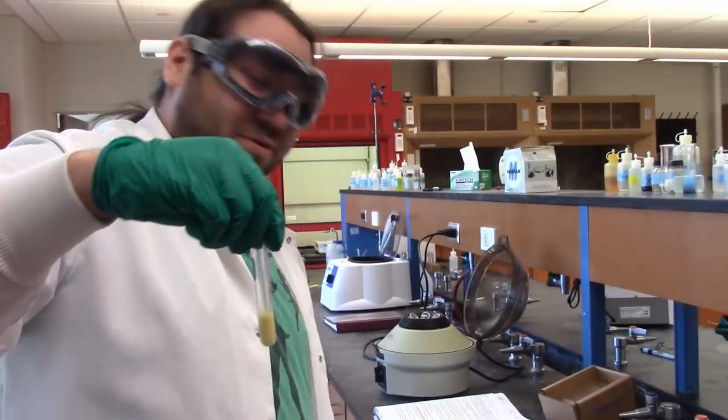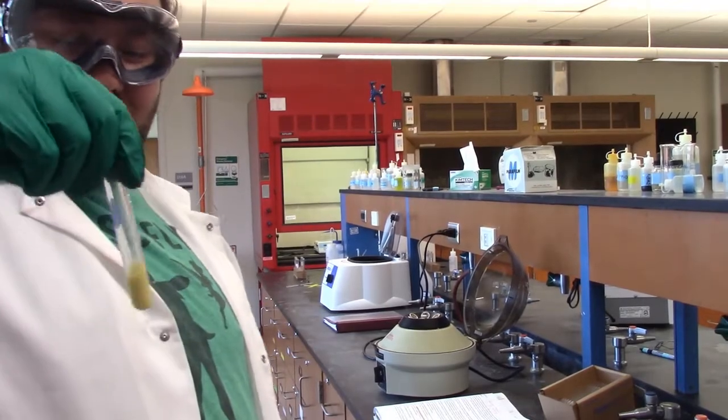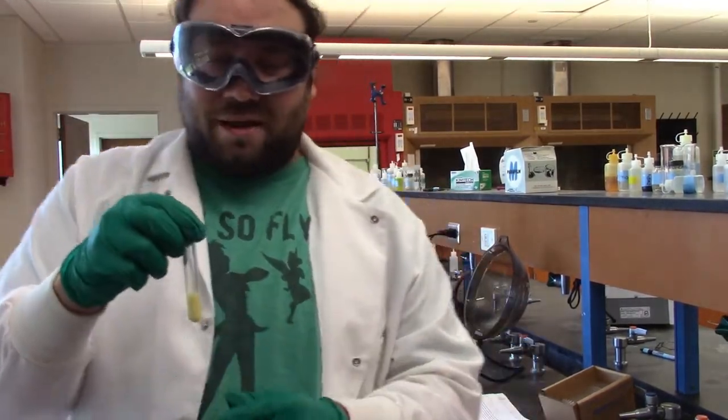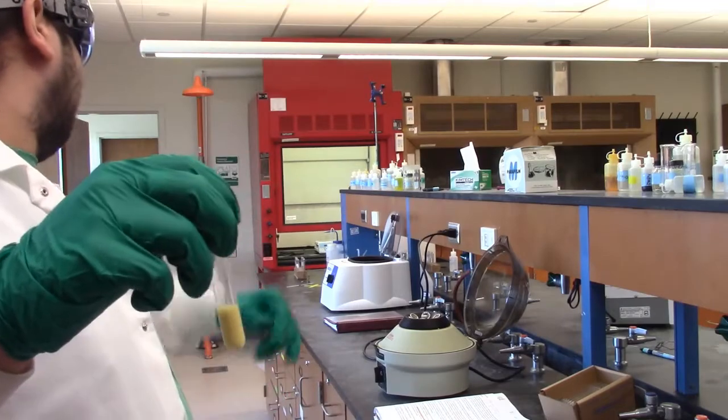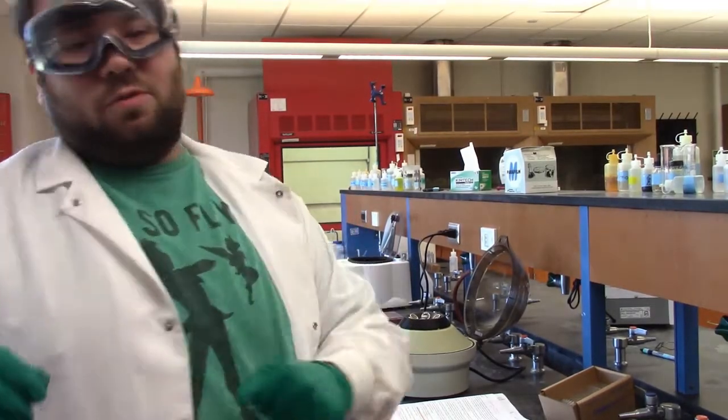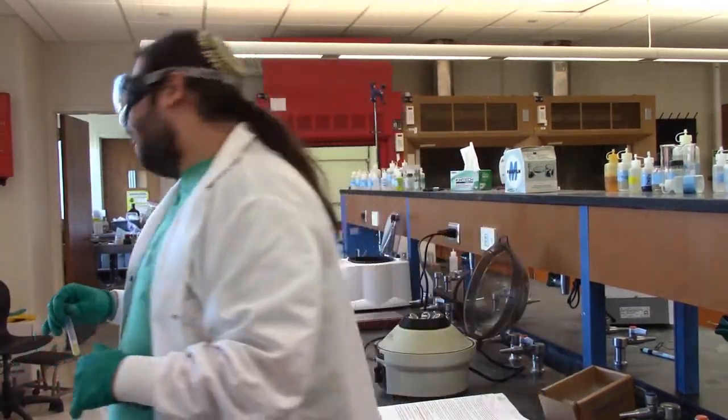Very colorful lab. Yeah. So now I'm going to take this and put it in the heat bath for 10 minutes. The water bath is over in the hood, so we're going to pause the video, and when we're done heating it, we'll come back.